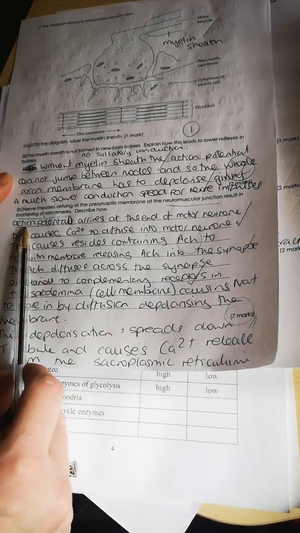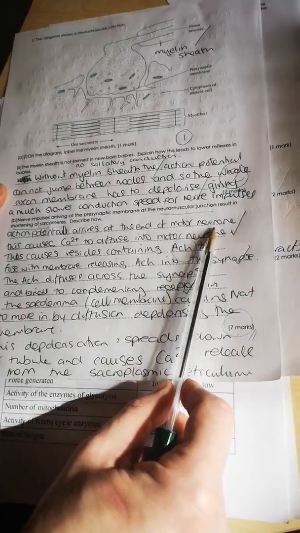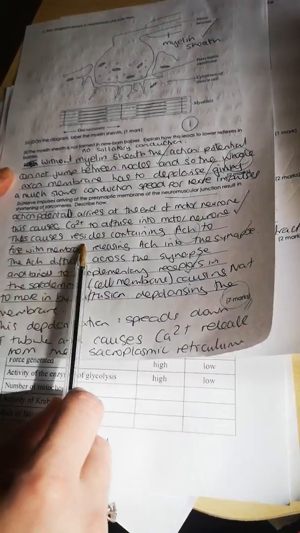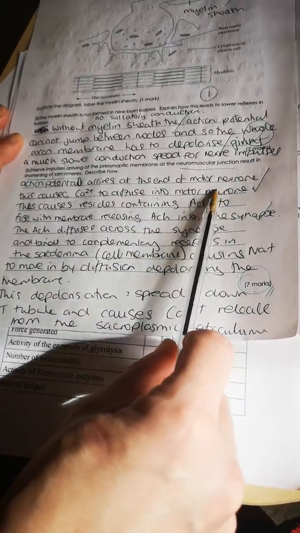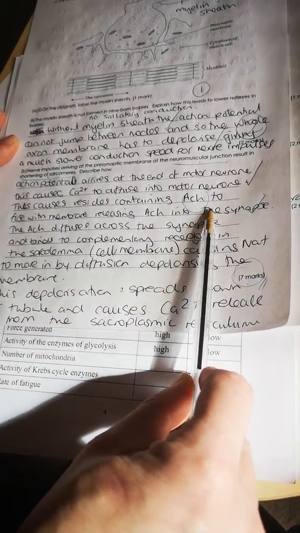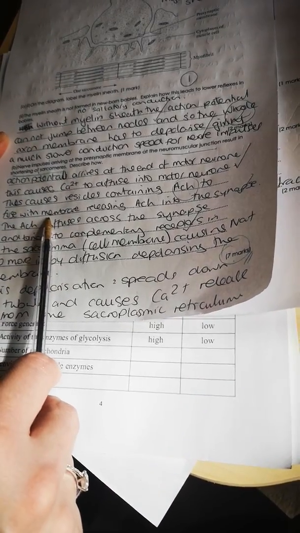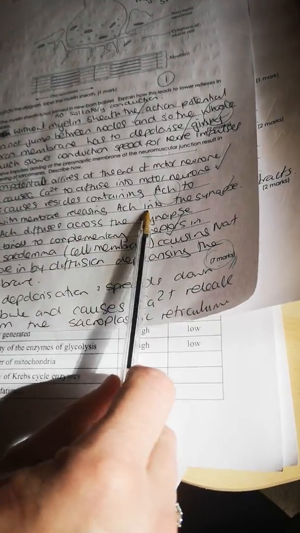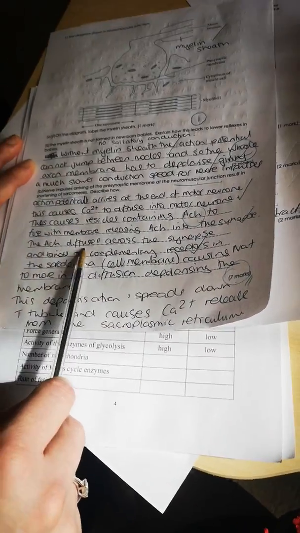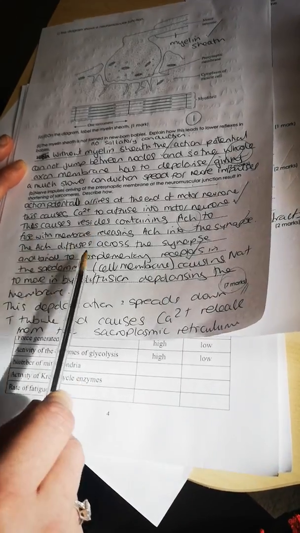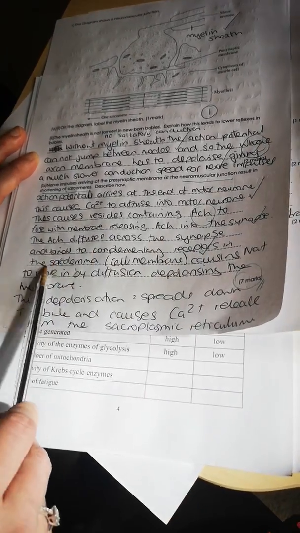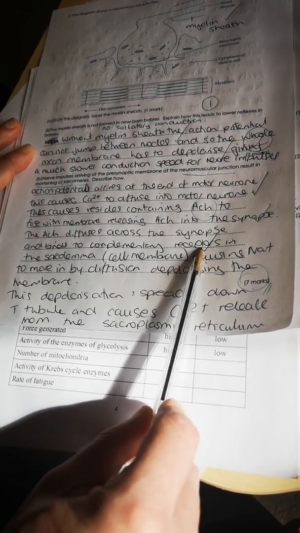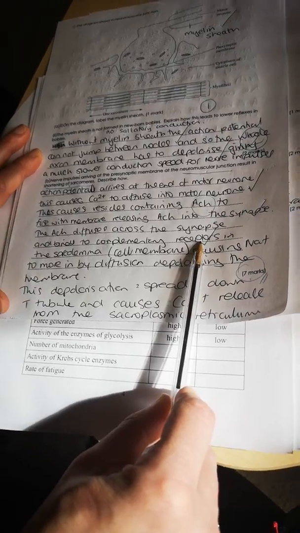So the first mark point is for action potential arrives at the end of the motor neuron, causing calcium 2+ to diffuse into the motor neuron. This causes vesicles containing acetylcholine, now you would have to write that in full for the full mark, to fuse with the membrane, releasing the acetylcholine, this is exocytosis, into the synapse. The acetylcholine then diffuses across the synapse and binds to complementary receptors in the sarcolemma, so in the cell membrane of the muscle cell.